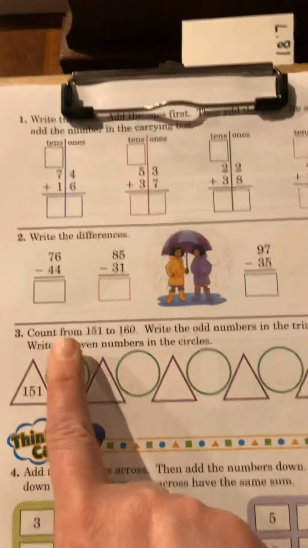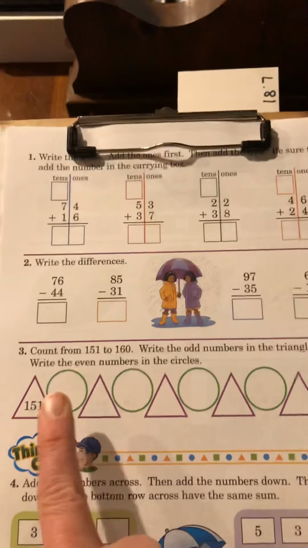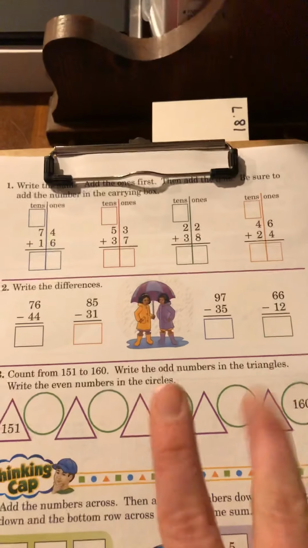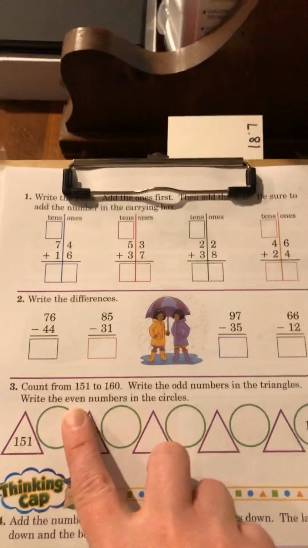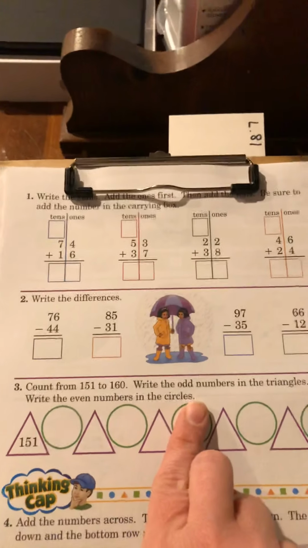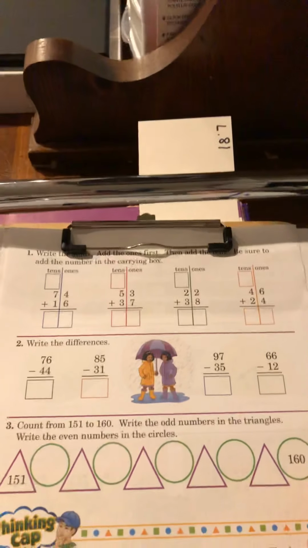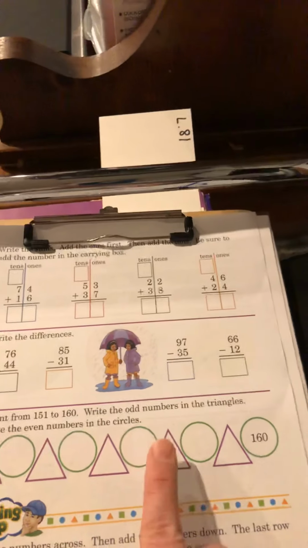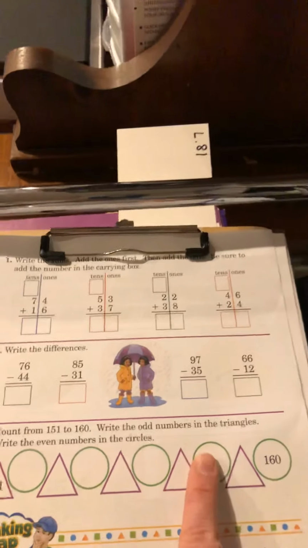Number 3, count from 151 to 160. So that is step number 1. First, count. Step number 2, write the odd numbers in the triangles and write the even numbers in the circles. Now, it will turn out that way when you just count. Because if you notice, the triangles are every other one, and the circles are every other one.